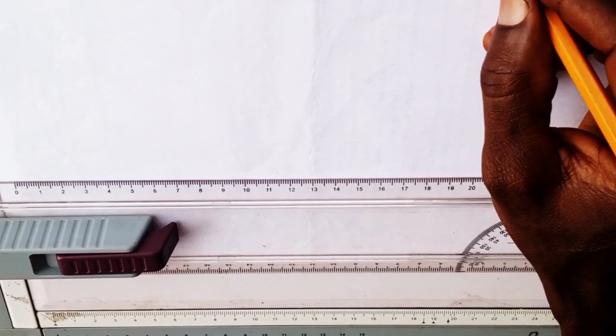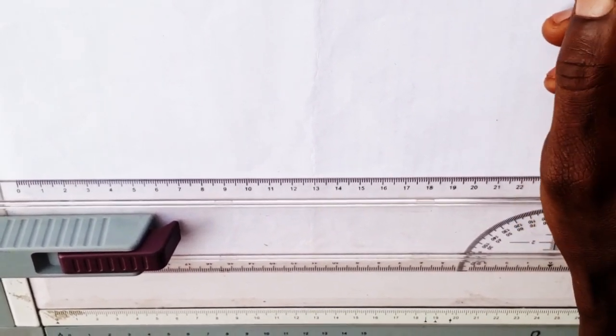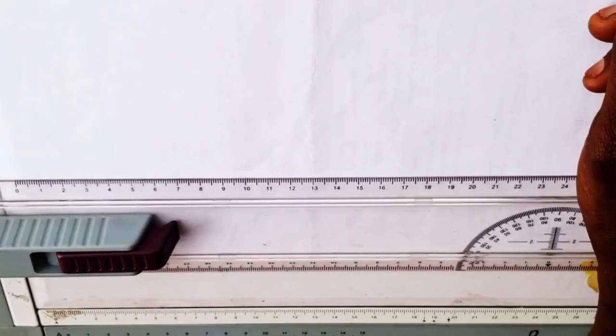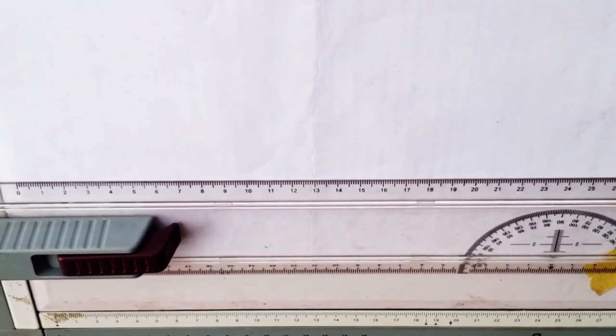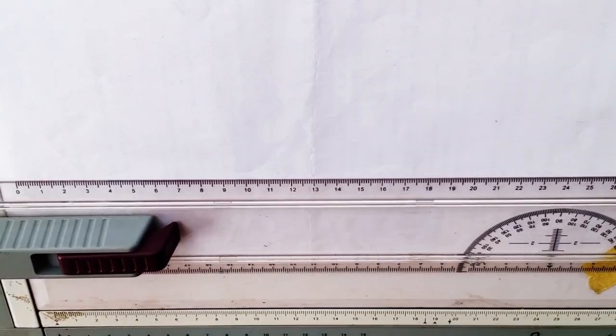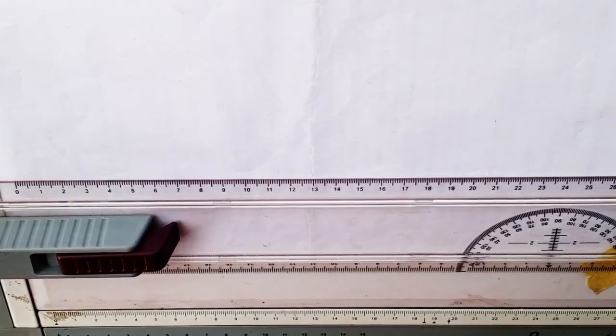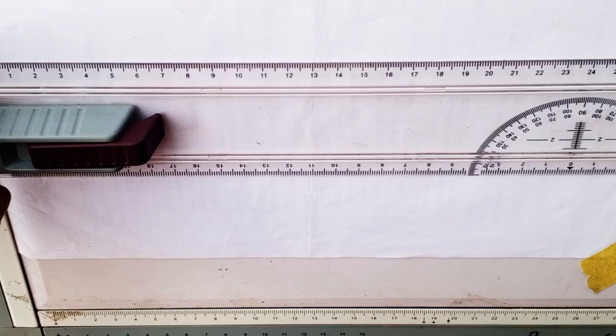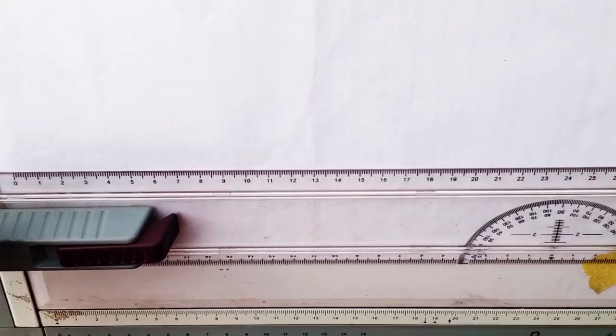The minor axis is given as 60 millimeters. So that is all that we were given. Major axis is 100 millimeters, minor axis is 60 millimeters.